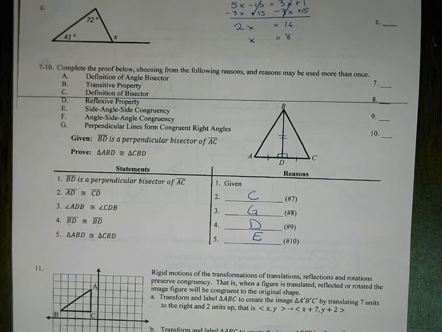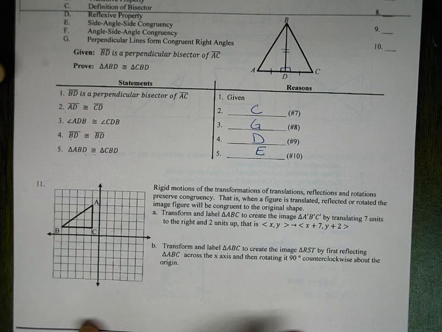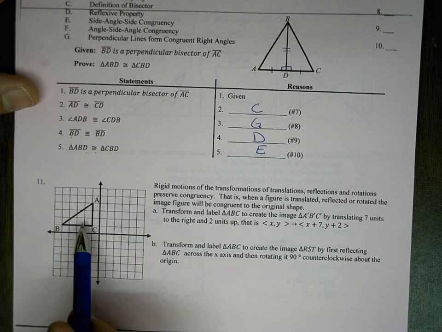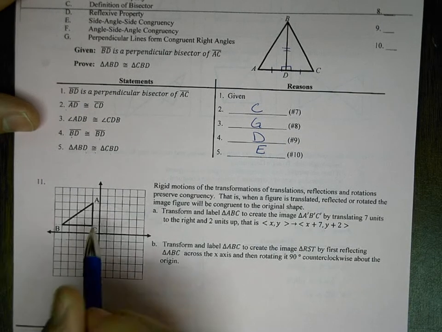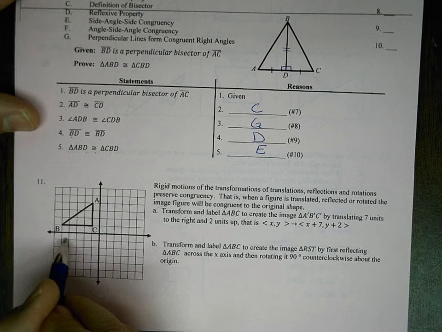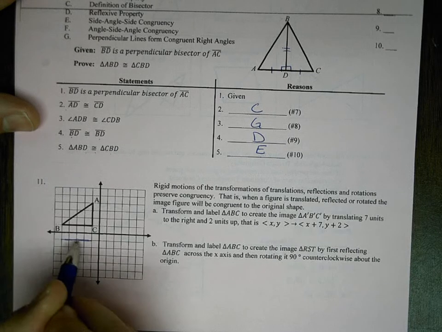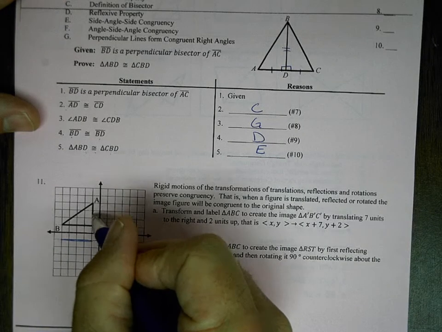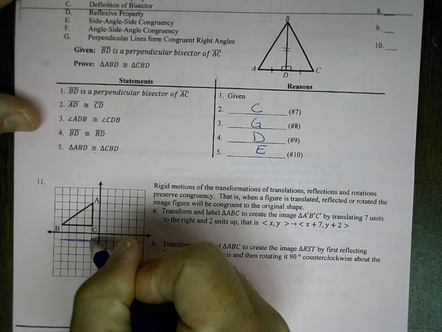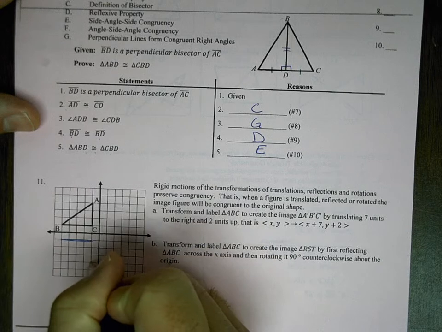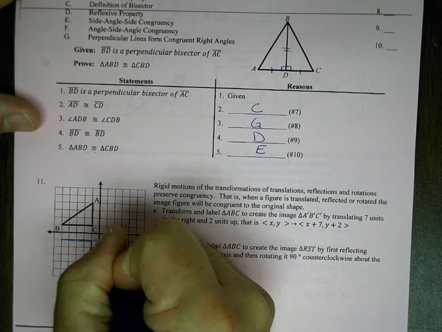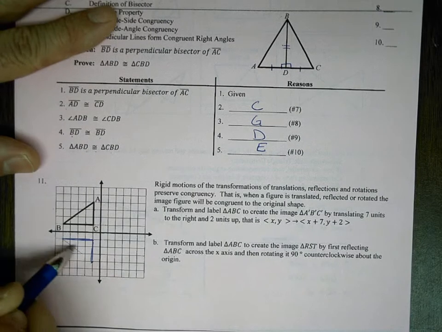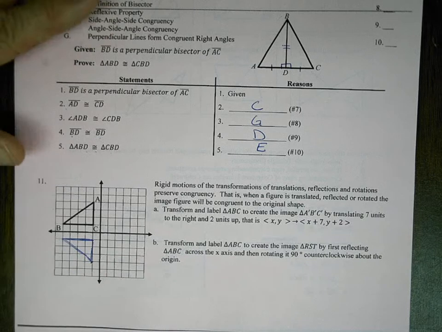Okay, moving on to number 11. Well, our first job is to reflect this figure over the x-axis, so everything moves down to here. BC becomes B prime C prime right here, and A moves down 1, 2, 3, 4, so it has to go 1, 2, 3, 4, and we get A right there. You can always use patty paper if you're not good at this.